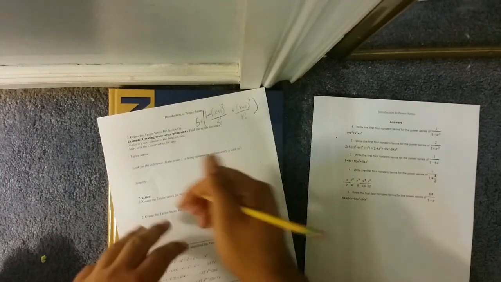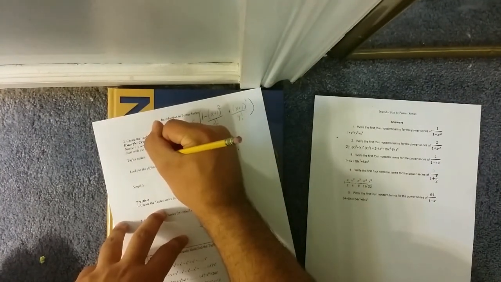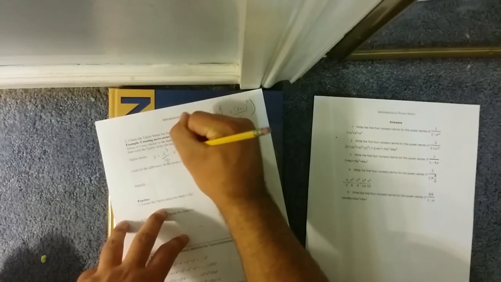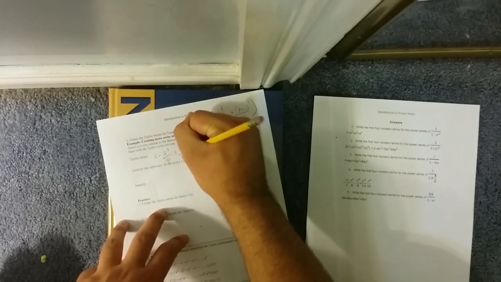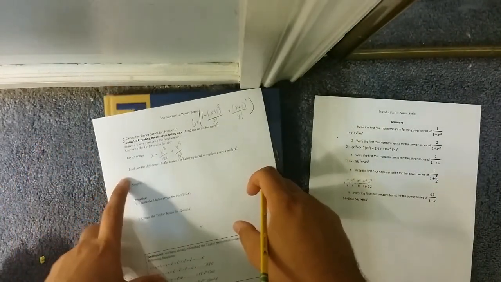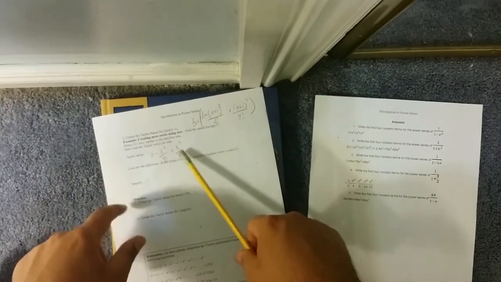Okay, we're going to be working with sine now. So we're going to start off with the Taylor series for sine, which is just simply x minus x cubed over 3 factorial plus x to the 5 over 5 factorial. And remember that these go on and on and on, but it's the first few terms we're going to be looking at. So what does it want us to do?